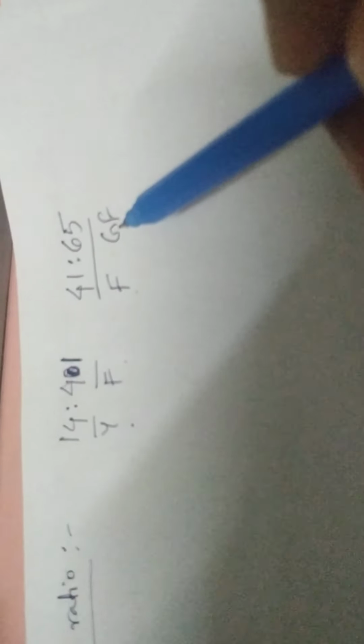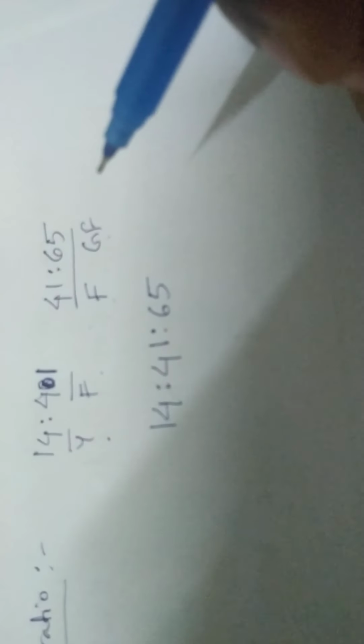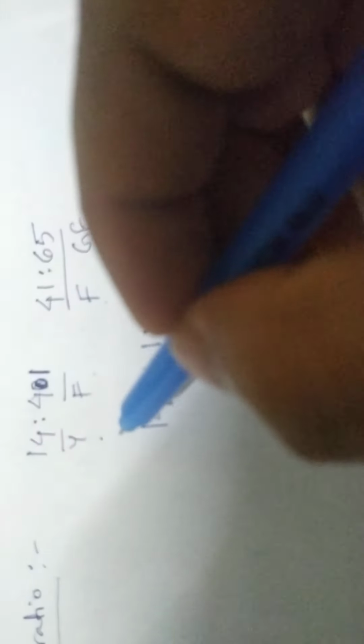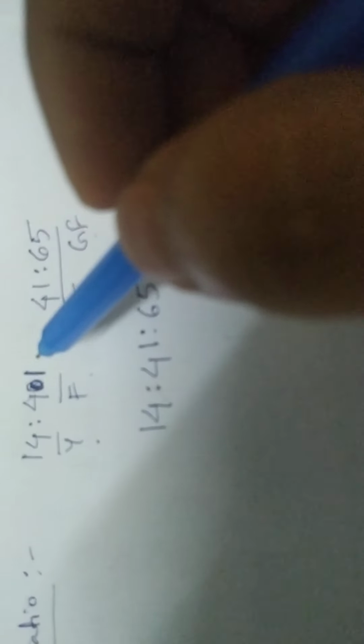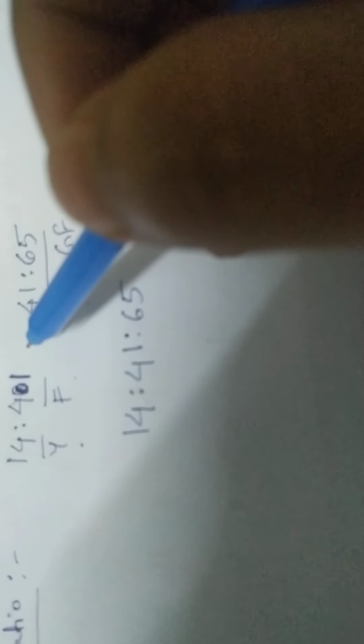So this is you and your father, this is your father and grandfather. Okay, so what will be the successive ratio? The successive ratio will be 14 is to 41 is to 65. The successive ratio, when do we get successive ratio?